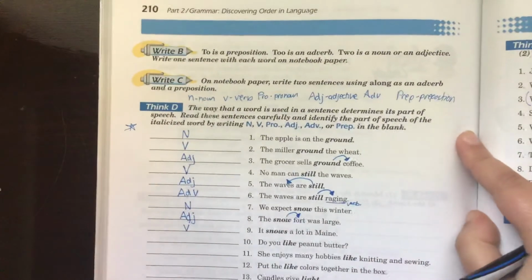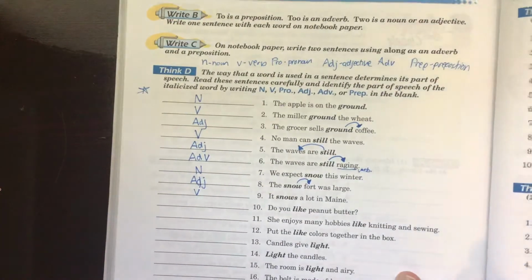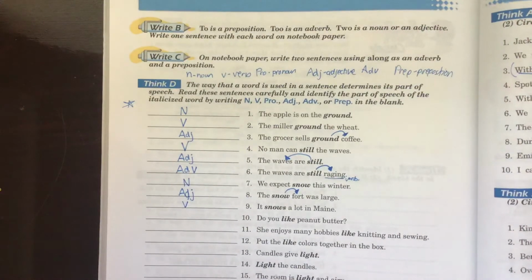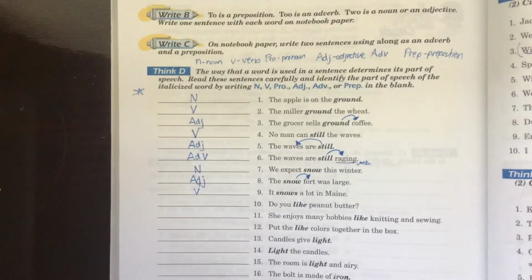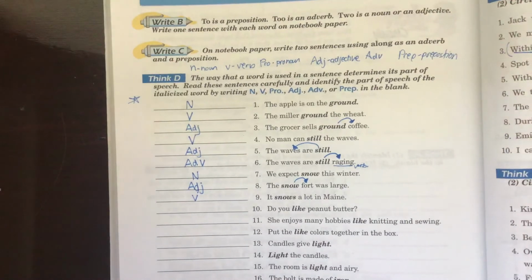Now, if you'd like to watch the rest of the other page, come and watch with me as we finish these up. Remember, it could be a noun, a verb, a pronoun, an adjective, an adverb, a preposition, all or none of those above. So there's lots and lots of fun to do. Let's try it out.